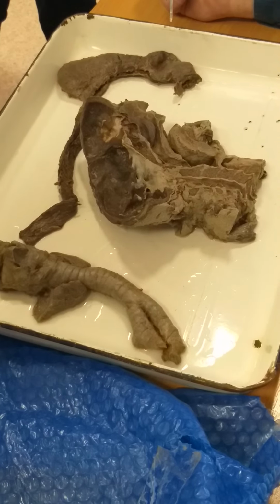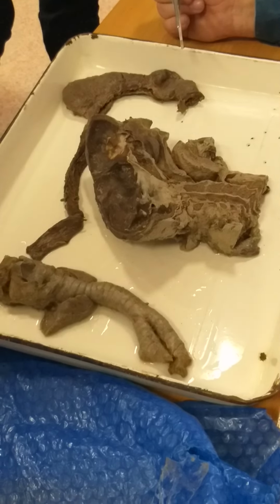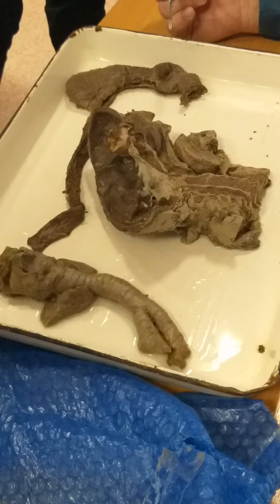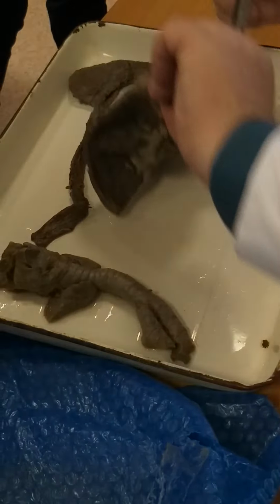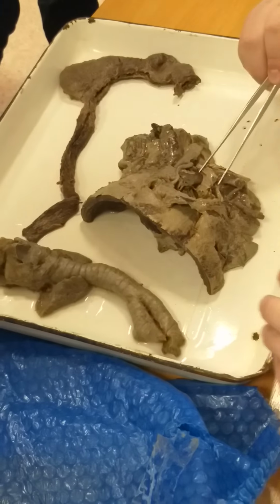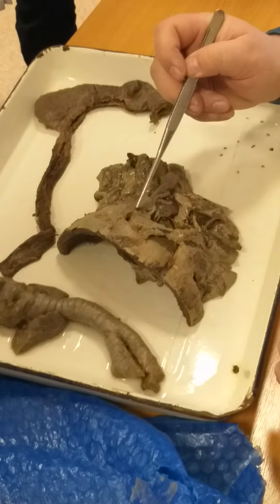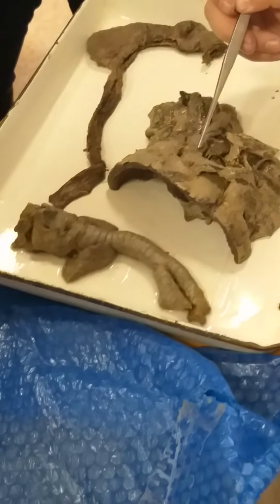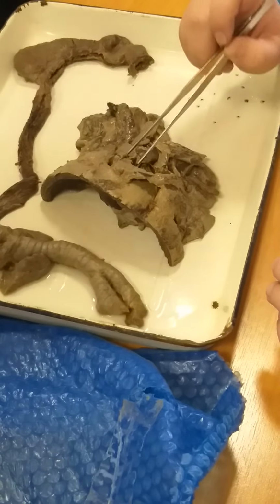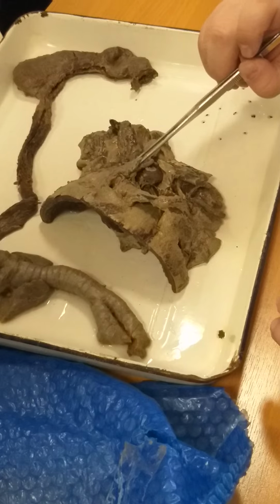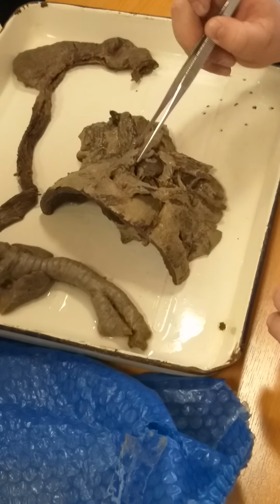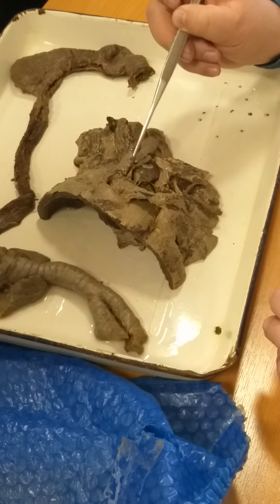And cavitas oris propria, the proper cavity of the mouth, that is the space which is behind the teeth. It has the opening of the parotid duct. In front of the external acoustic meatus, we have the parotid gland. We can see only a small part of the parotid gland.